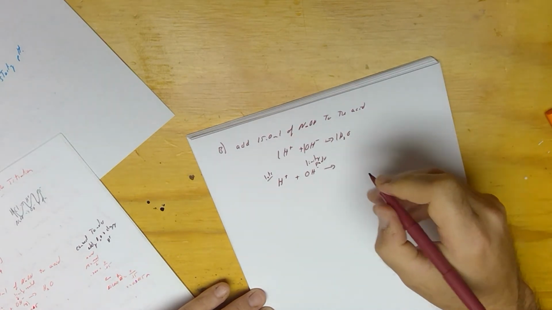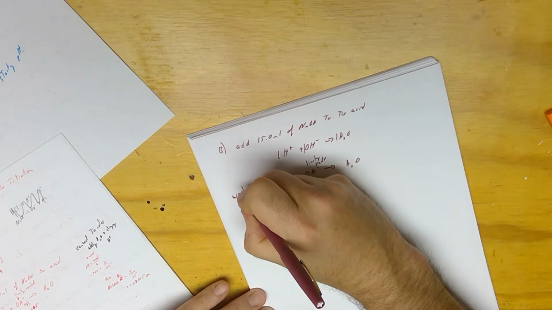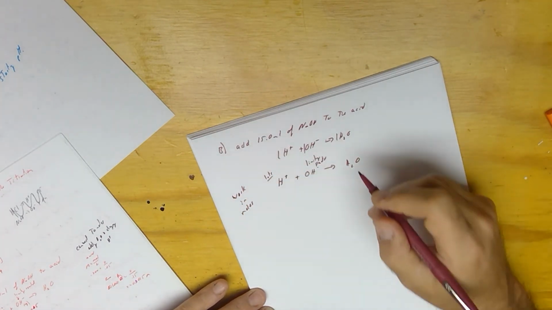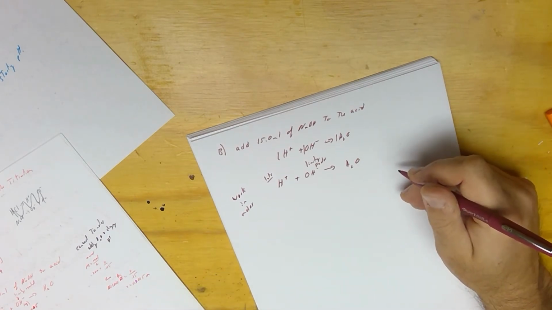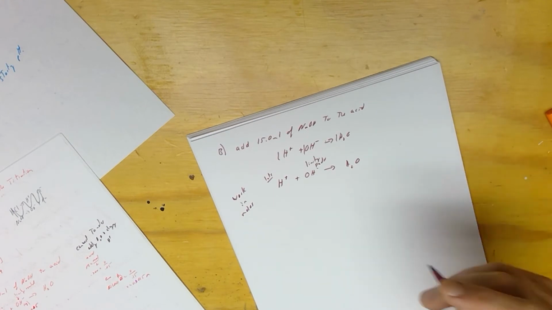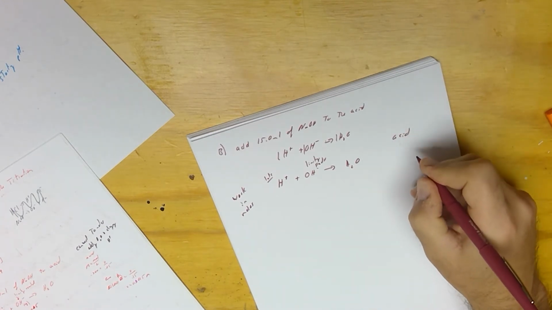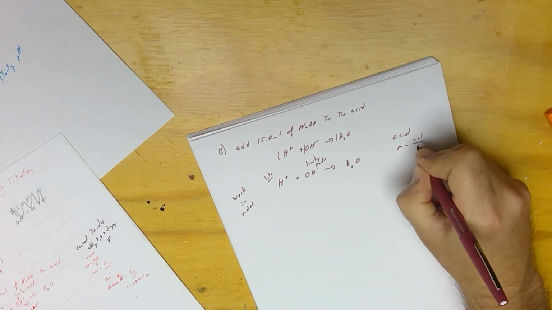Now, we're going to work in moles. So that means we need to convert things to moles. So our acid molarity equals moles over liters.